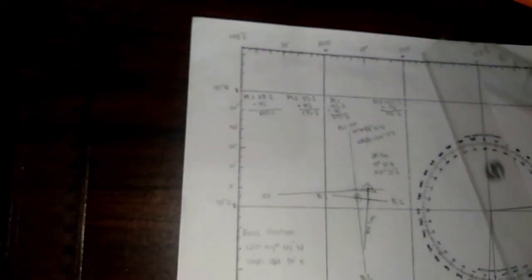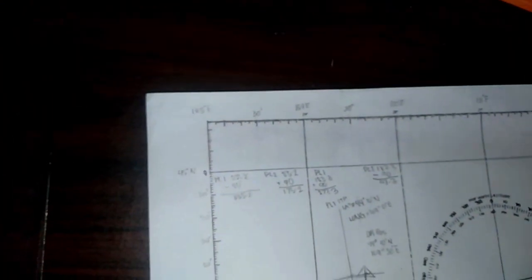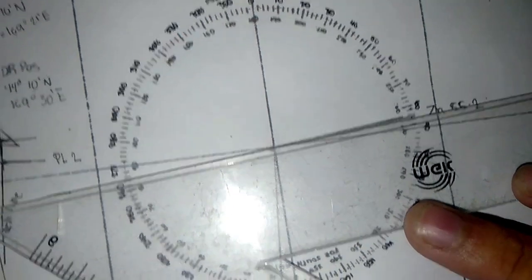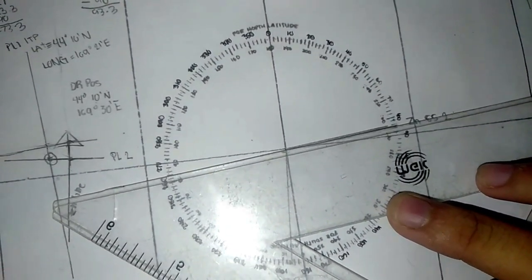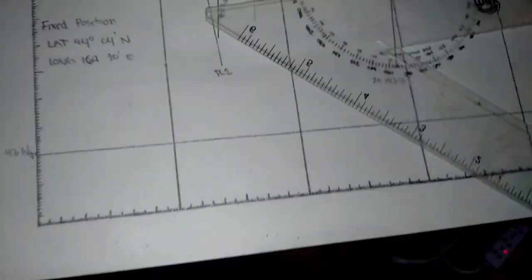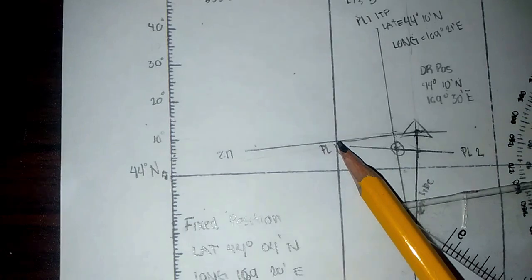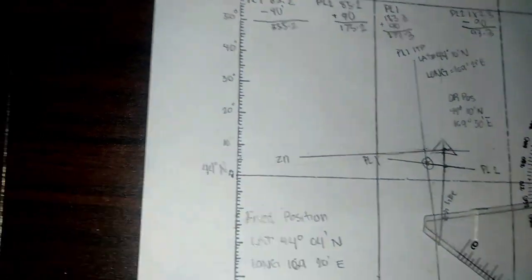So next step is we must locate the calculated ZN of our Markab. So here we measure the compass rose or compass. Here is our ZN of the Markab. So next is to drag the ZN to here in this line. So when we manage to drag it, this line will be our ZN.